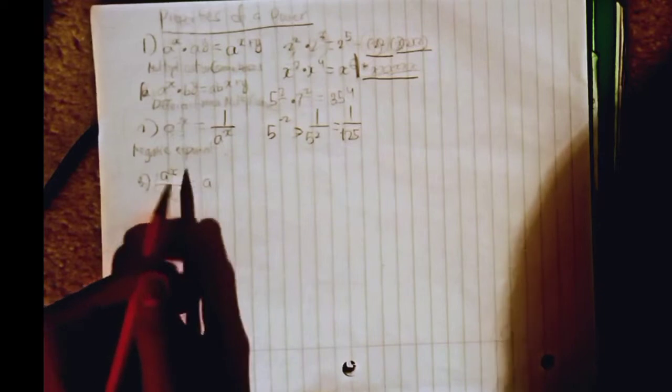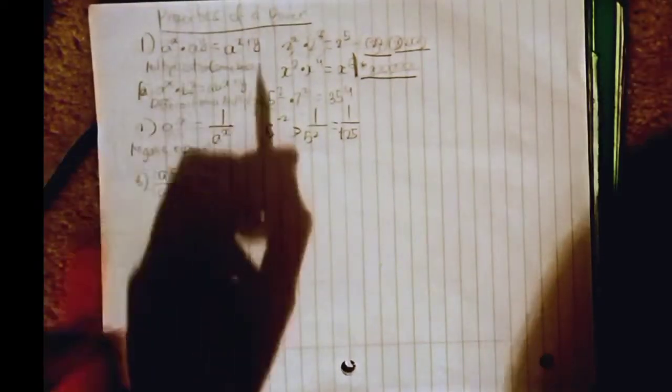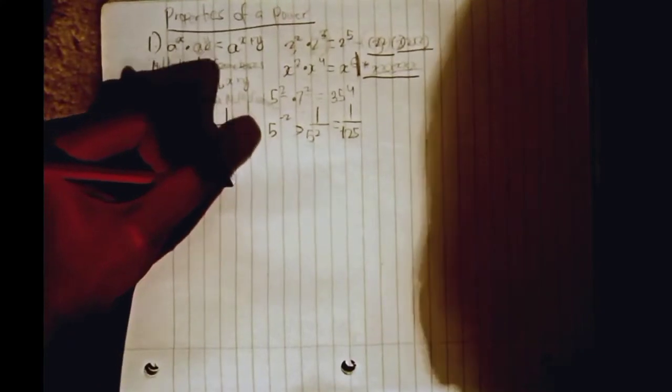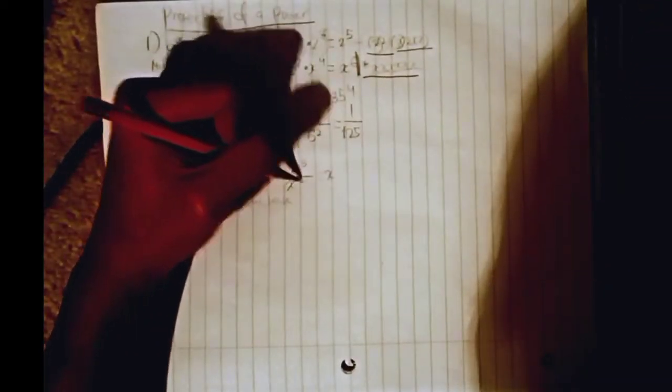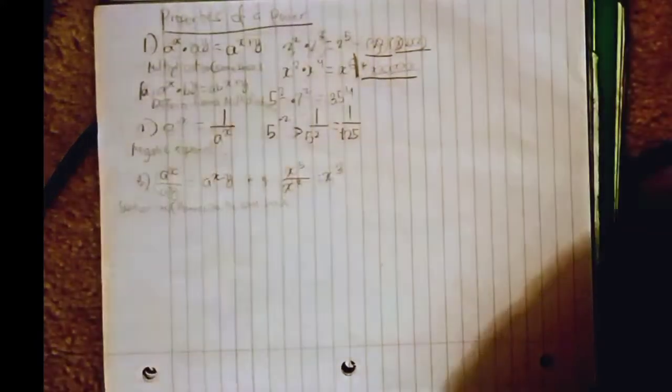If that's the opposite of division, what's the opposite of addition? It's subtraction. So x minus y. Let's use a variable: x to the 5th over x squared. Same base, we'd keep that. 5 minus 2 is 3, x cubed.